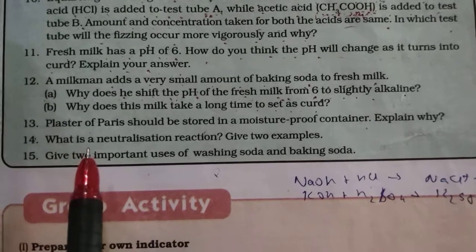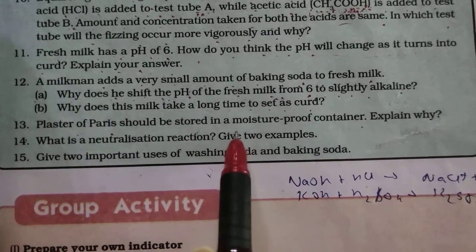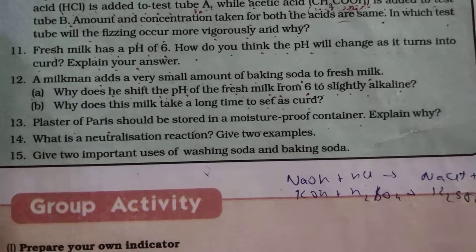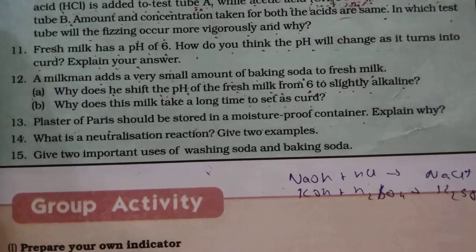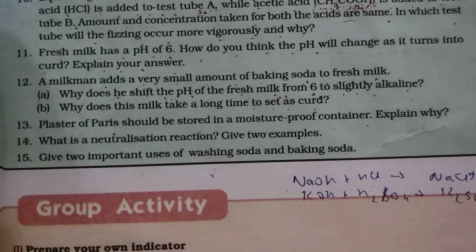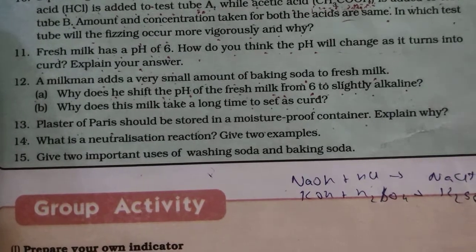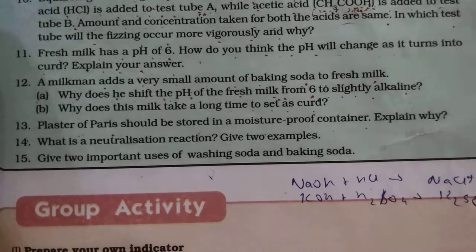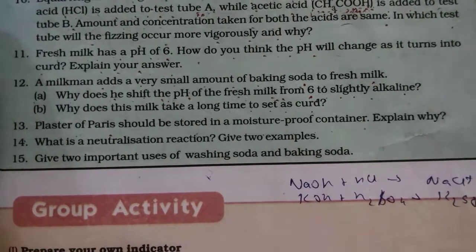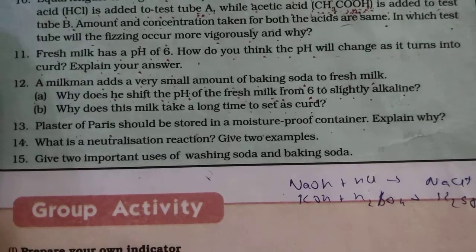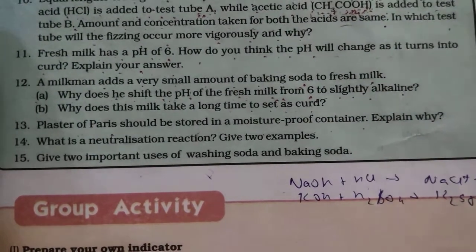Next, plaster of Paris should be stored in a moisture proof container. Explain why. So you know plaster of Paris is calcium sulfate hemihydrate. When calcium sulfate hemihydrate takes water it will convert into calcium sulfate dihydrate, that is gypsum. So to prevent the plaster of Paris from converting into gypsum, we should keep it in a moisture free container.